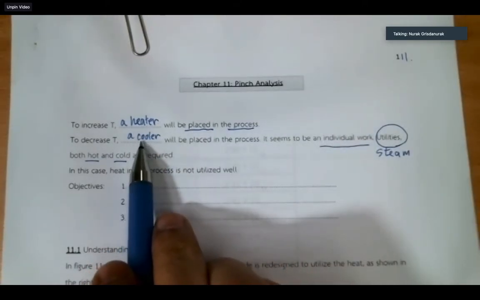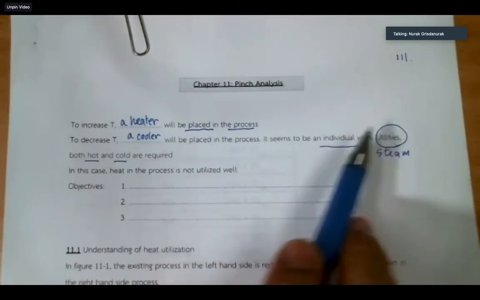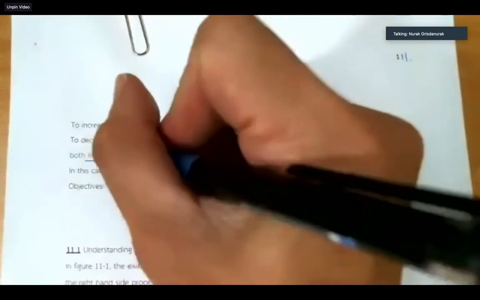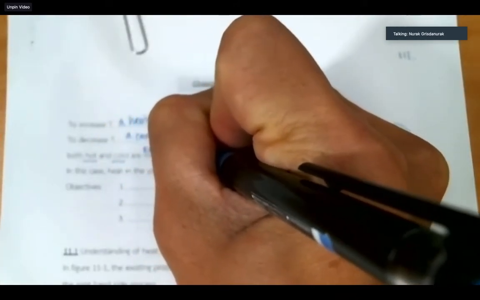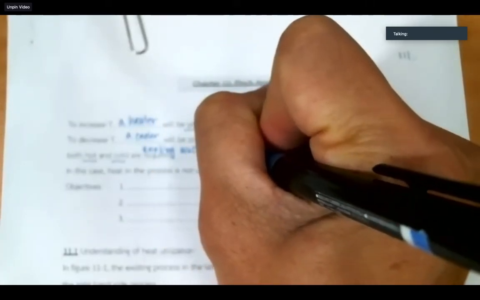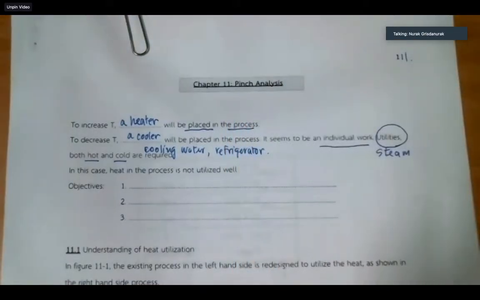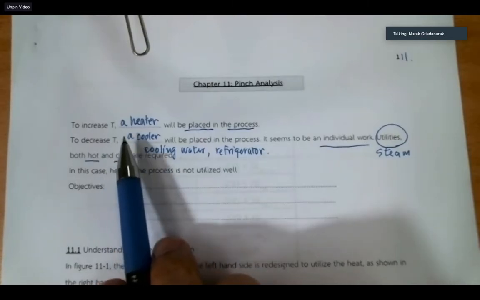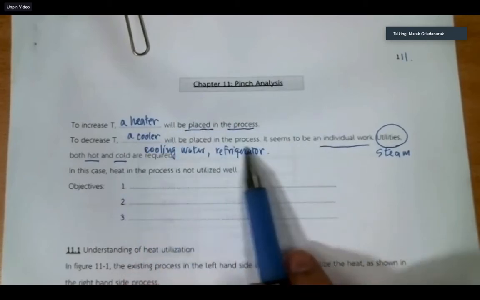And if you have a cooler in your process, the utility that you need is cold utility. What is the cold utility? Cooling water. What else? Refrigerant, right? Refrigerator. So you can cool down the temperature with that too. Okay? So this is a kind of individual.